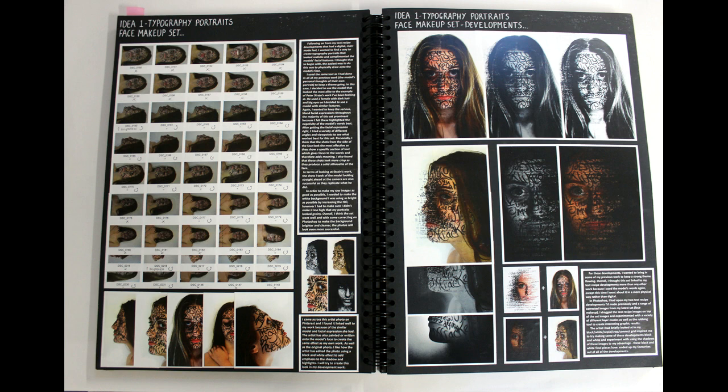So they physically worked onto the face of the model that they were photographing using different bits of writing, hopefully using a body sensitive paint. If you haven't, make sure you do a skin test first, and then using those images that they'd taken with the text on the face and then applying them to the same typography processes.